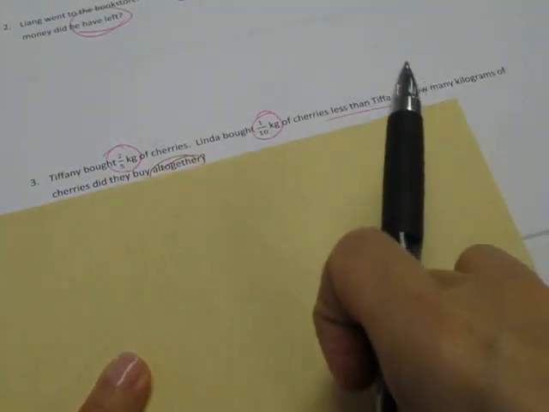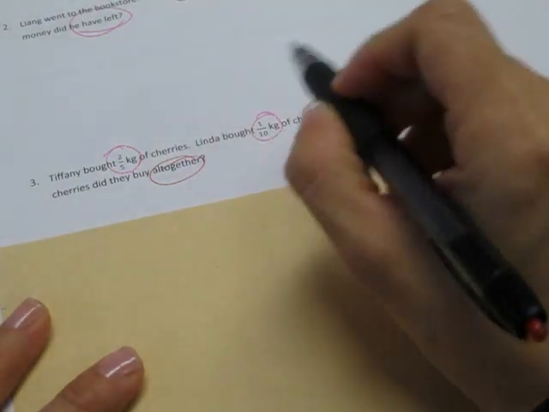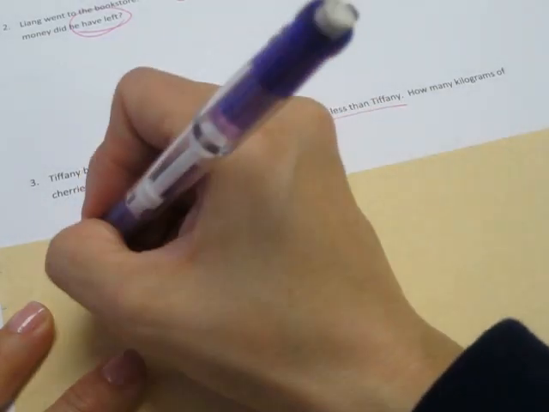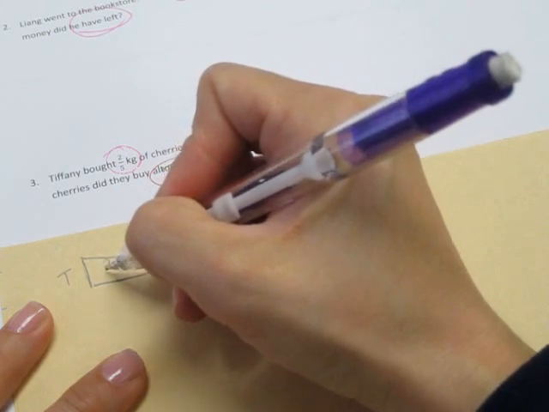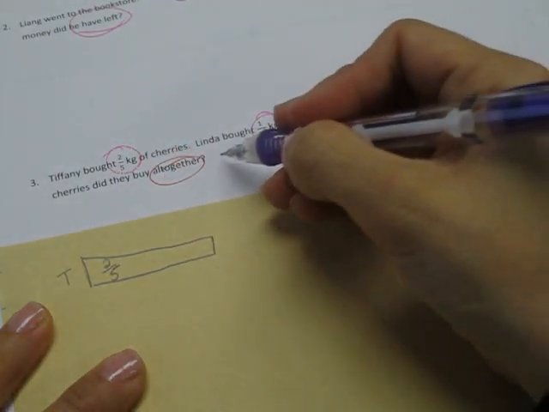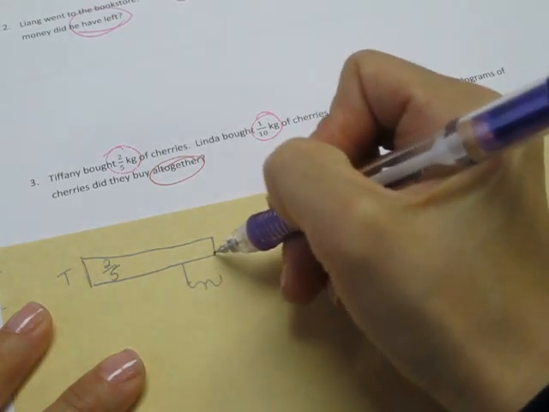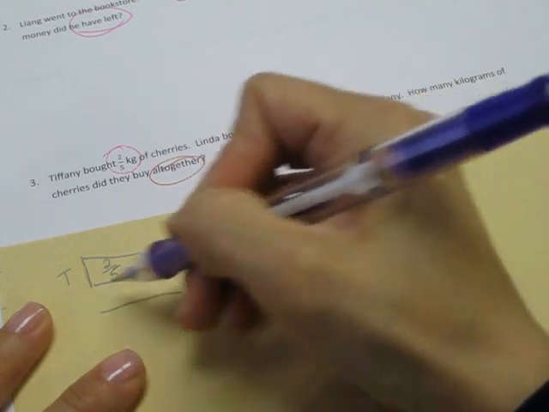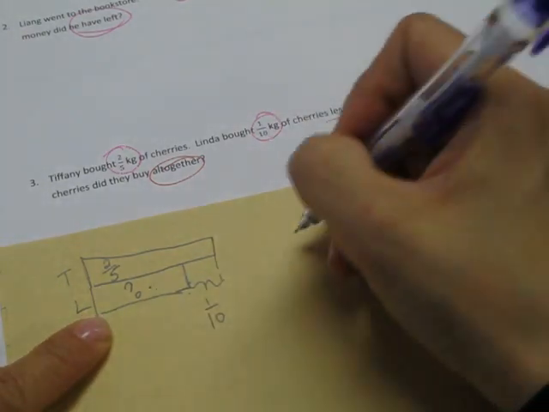So I want to know how many both Linda and Tiffany bought all together. Before I can figure that out, I have to figure out how many cherries Linda bought, because I don't know how many she bought. I know that she bought less than Tiffany, but not exactly how many. So I'm going to draw my tape diagram. This is Tiffany. She bought 2/5. But Linda bought 1/10 less. So I'd have to take away 1/10 to figure out how much Linda bought.